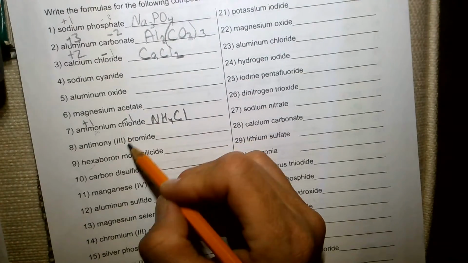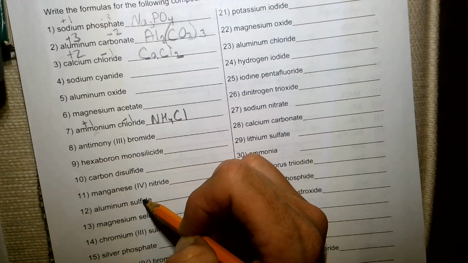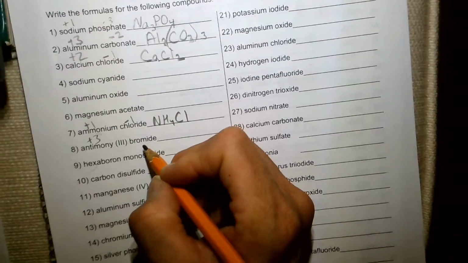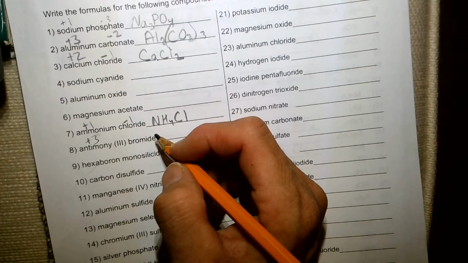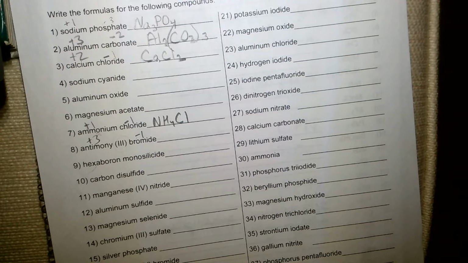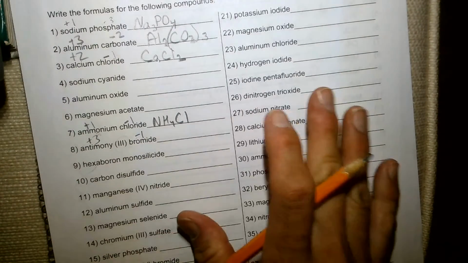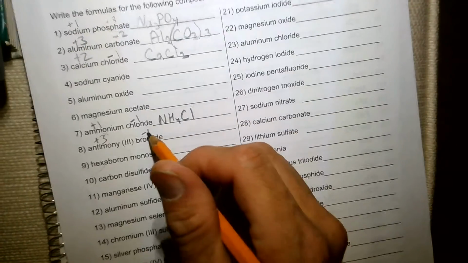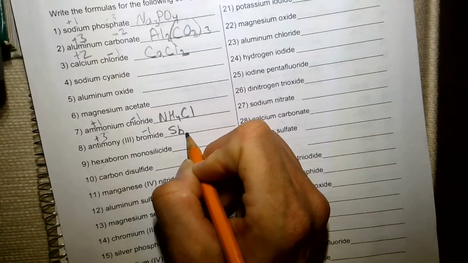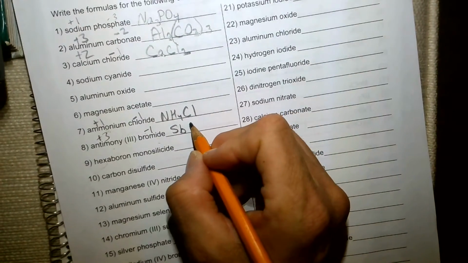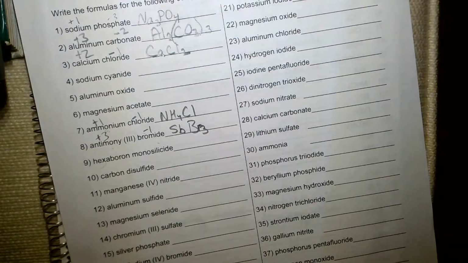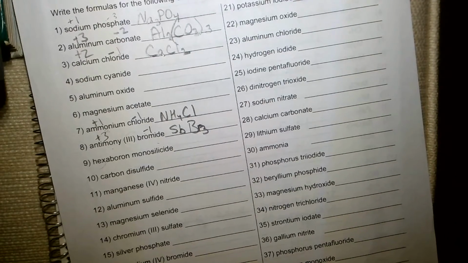Antimony, so we have this one here, which is giving us the Roman numeral, okay? And it's telling us that it's a +3 charge, and then we know bromine is a -1 charge. So then you're doing your crisscross with it, and we're doing no 1 because we don't have to put the 1s in, and bromine with 3. Oops, sorry, it's Br, my bad. Otherwise it's boron. So Br3, okay?